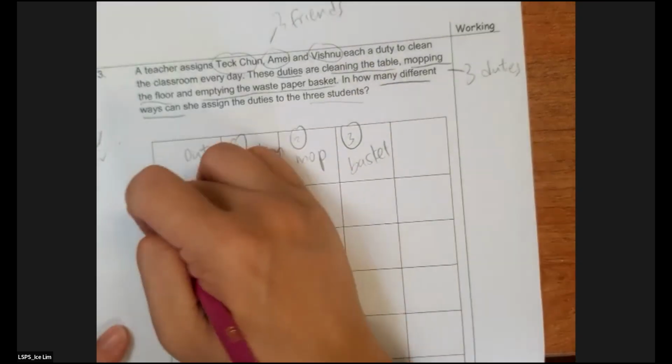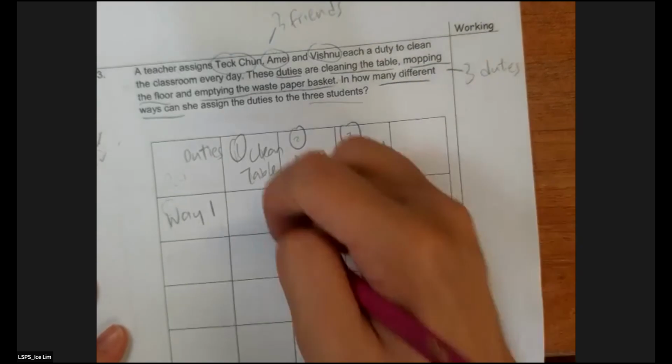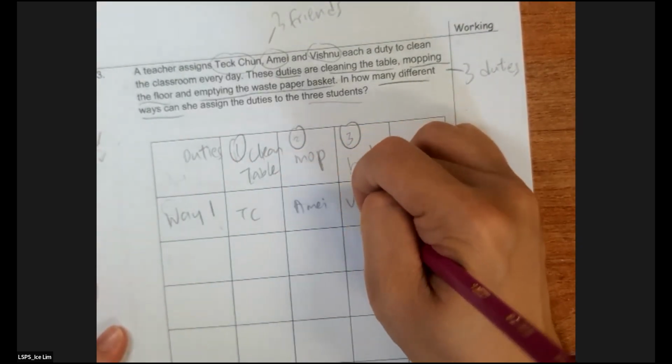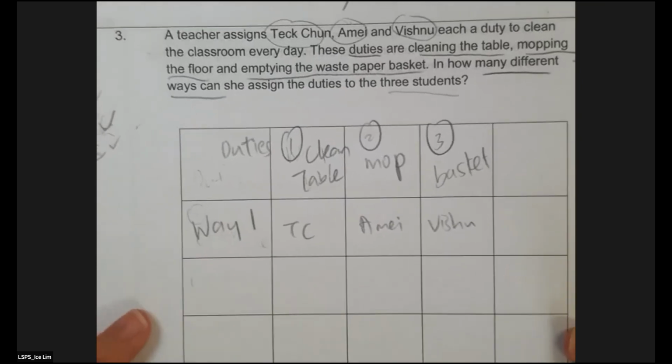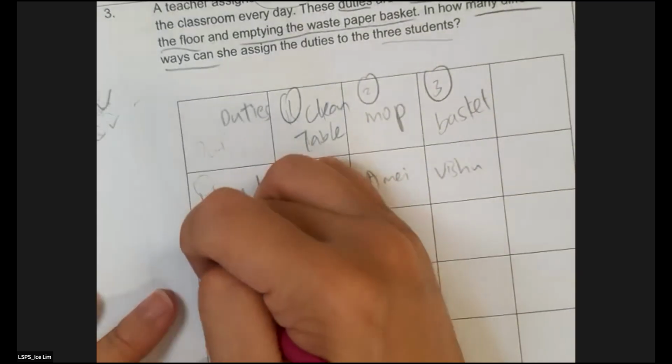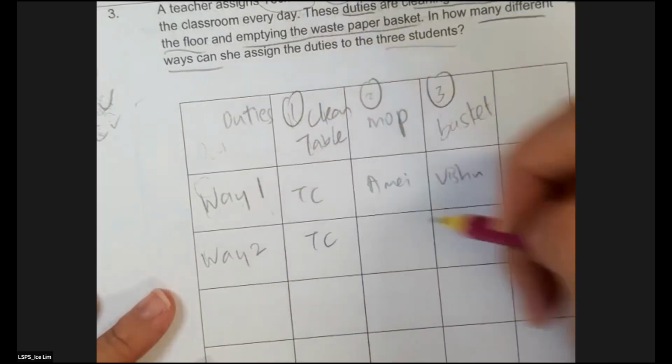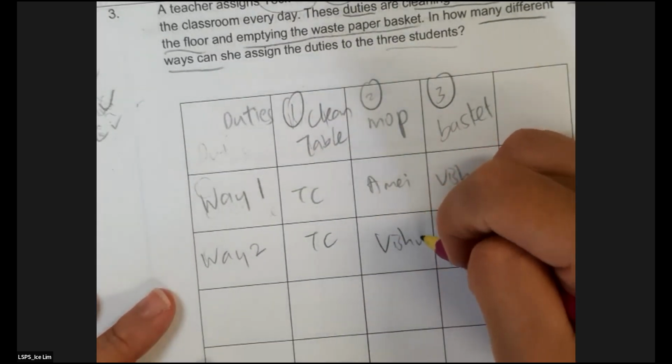And then we have method number 1: Tekchun, Ame, Vishnu. Method number 2, maybe Tekchun, Vishnu, Ame.